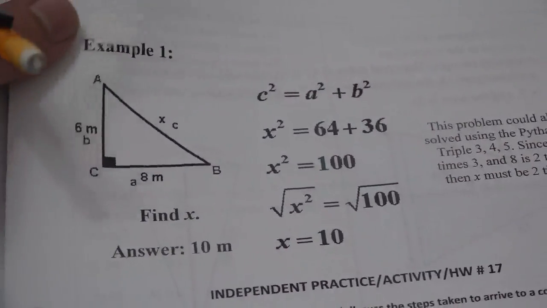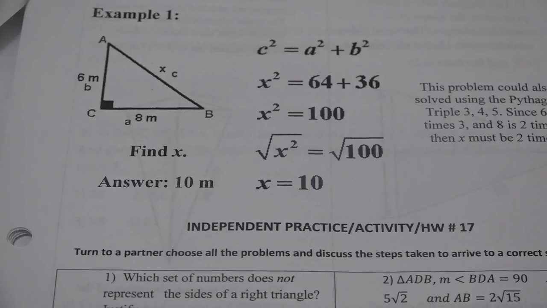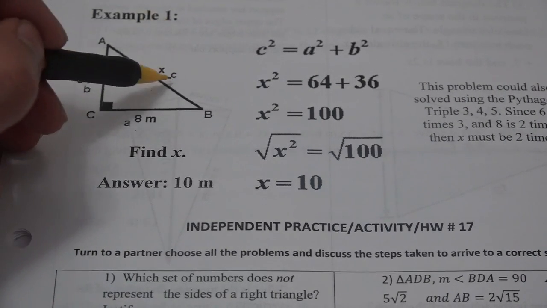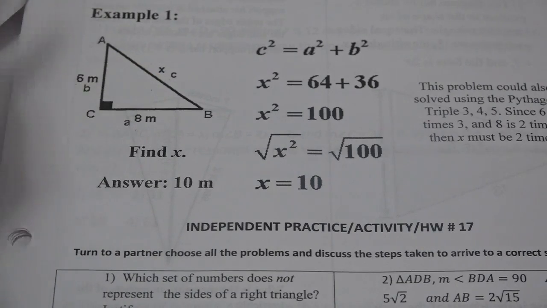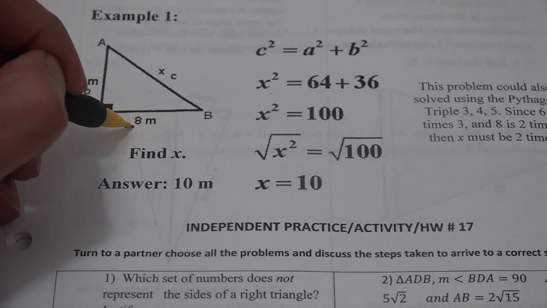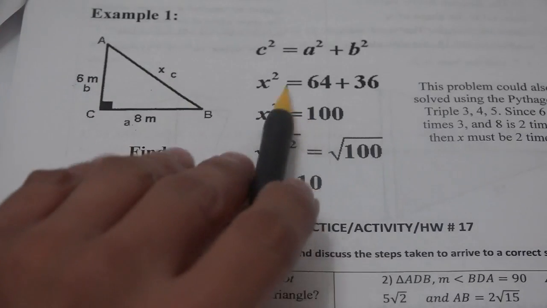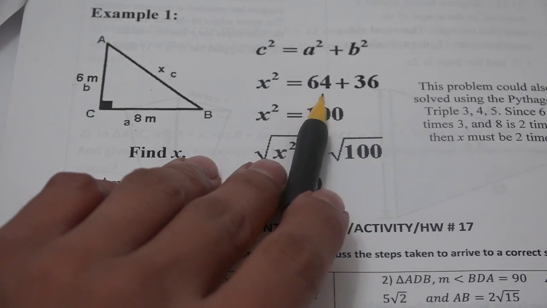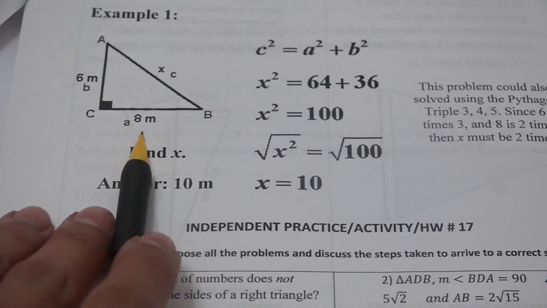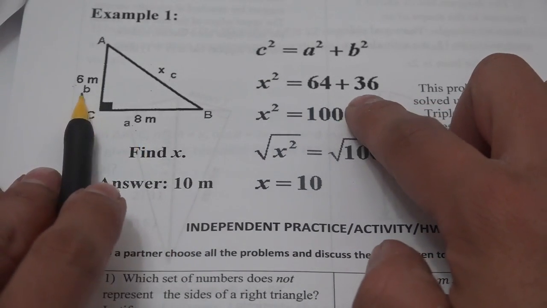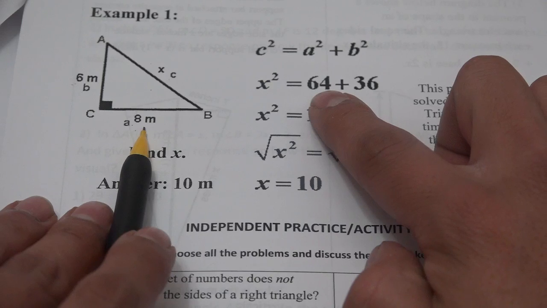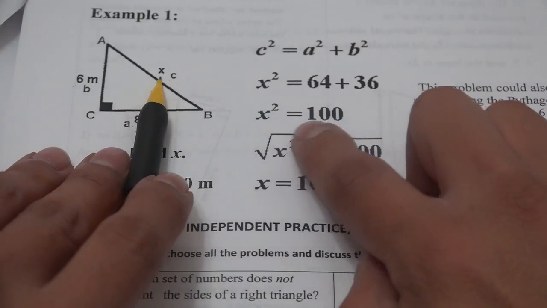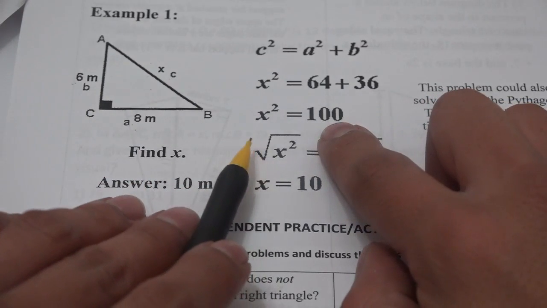Let's move on. So Pythagoras' theorem. If we have a right triangle with side lengths 6 and 8, and we need to find the hypotenuse, well, we do 6 squared plus 8 squared equals x squared. So basically that's what we have. Or the converse, x squared equals 6 squared, which is 36, plus 8 squared, which is 64. So therefore, that's 100.